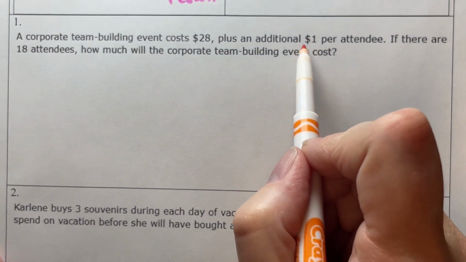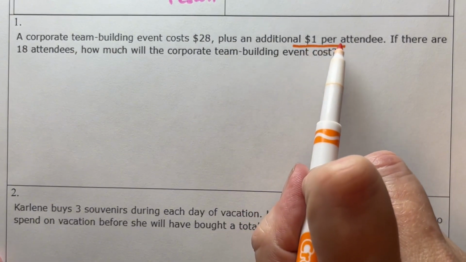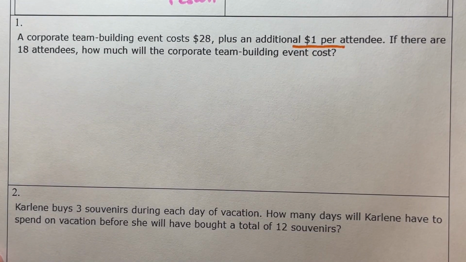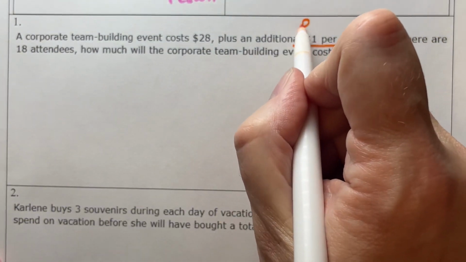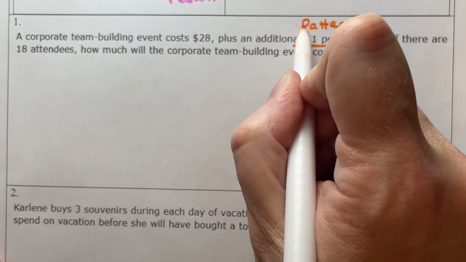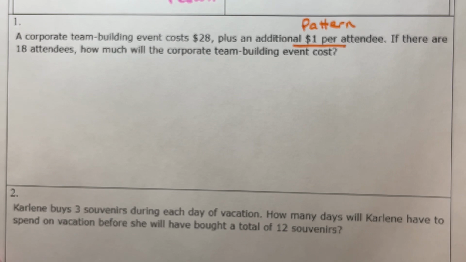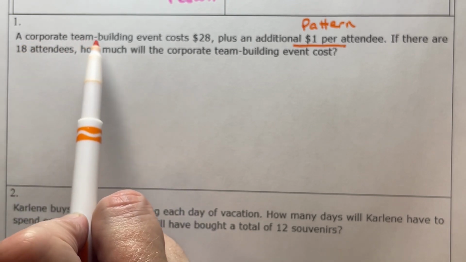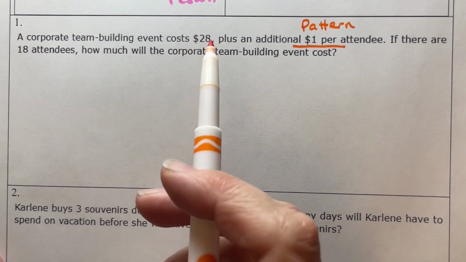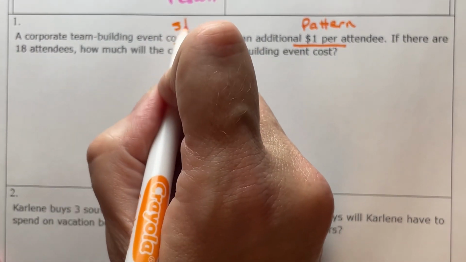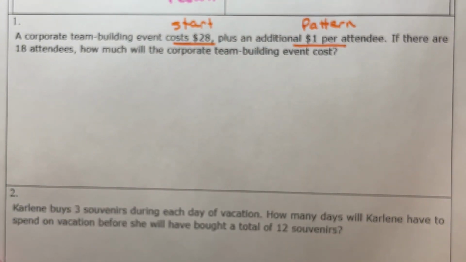We already see with a hint word that we have $1 per attendee. And we learned in previous lessons that when you see the word per show up, that this is probably going to be a pattern of behavior. And we learned in the introduction that where there is a pattern, then you probably started with something at the beginning of this little story. And we see here that it costs $28 to put together this event. So that is what happened at the very beginning, at the start of this little situation.